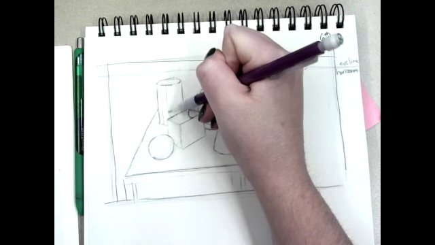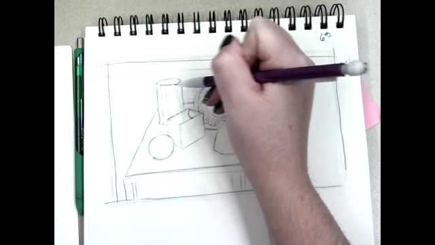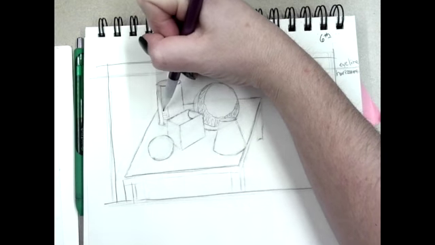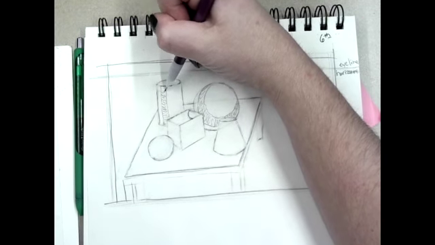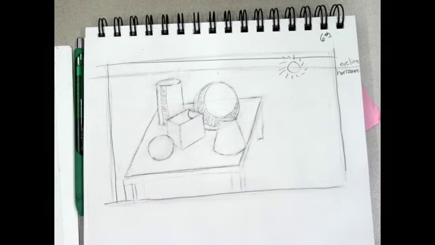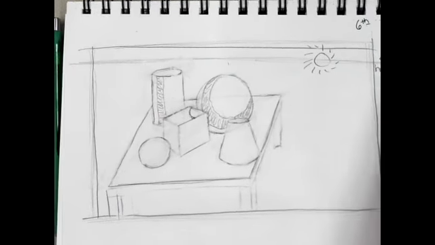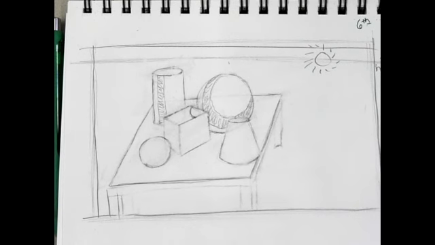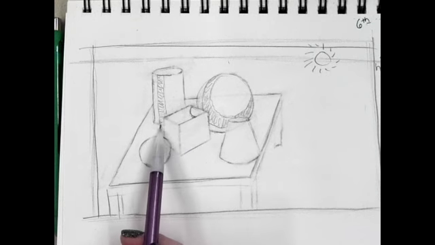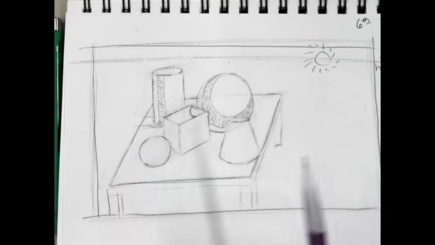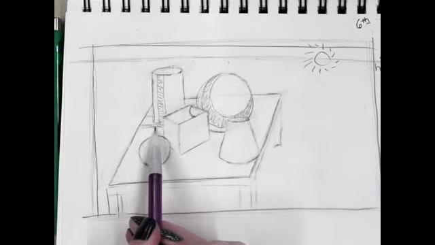Remember, our directional lines are vertical and curved with the cross contours of a cylinder. So that's where that core shadow is going to be. And then the shadow for my cylinder is not going to be affected. It's going to go sideways and then off the table.